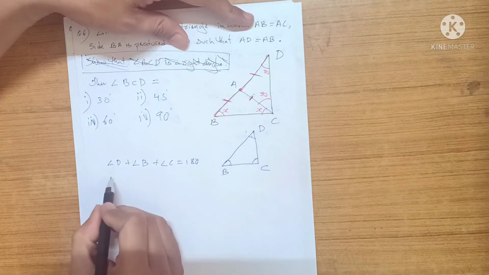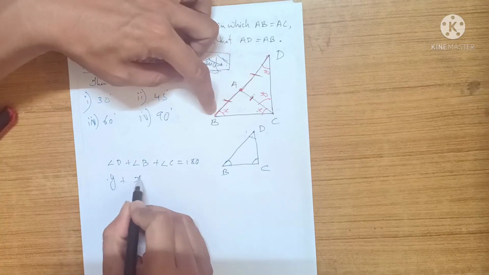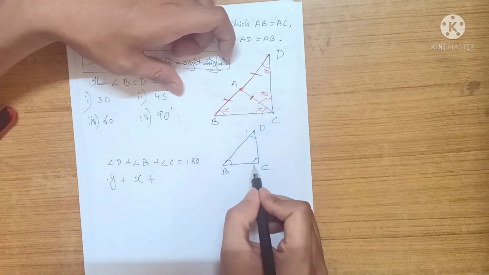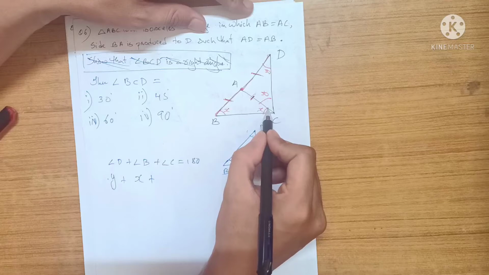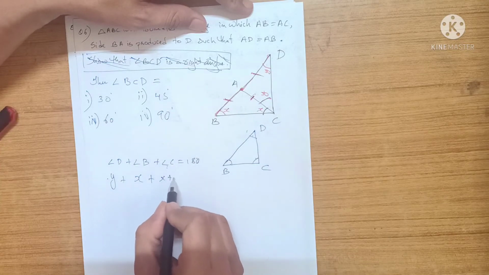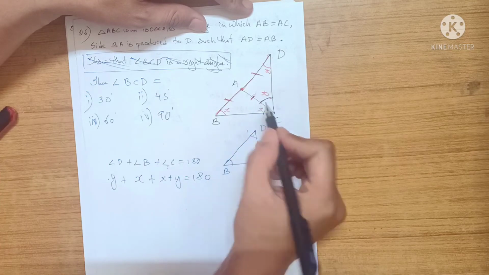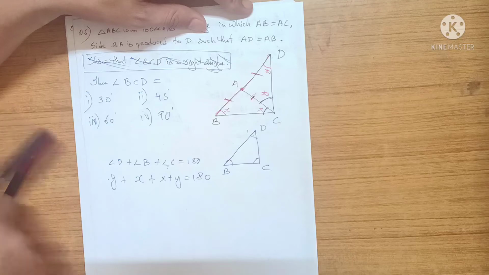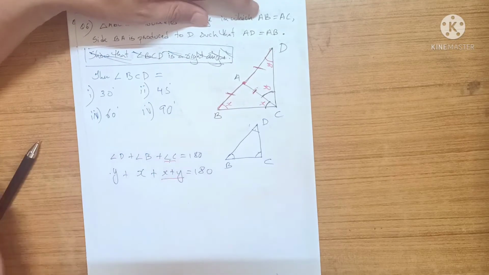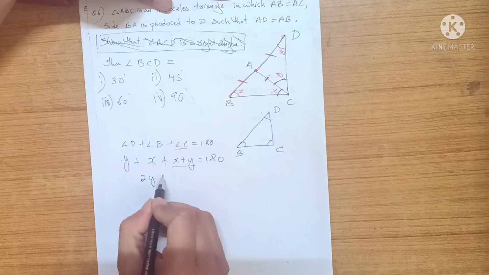But angle D is X, Y, so we know that. Angle B is X, we know that also. But angle C, we don't know that. So angle C is made up of two angles, X and Y. So instead of C, we can write X plus Y, which is that C is made up of two angles, X and Y. So X plus X is 2X, Y plus Y is 2Y.